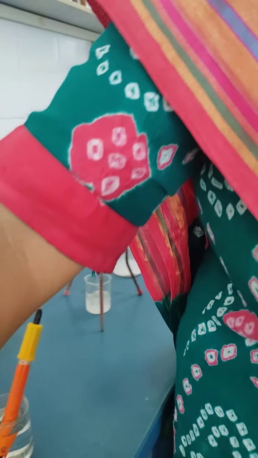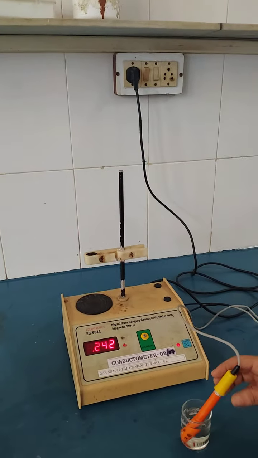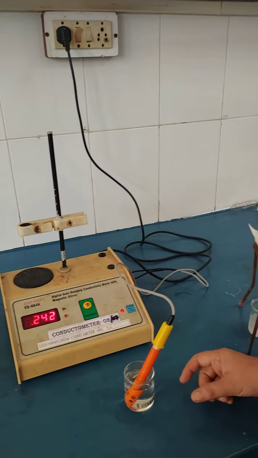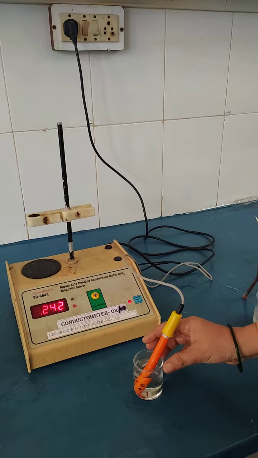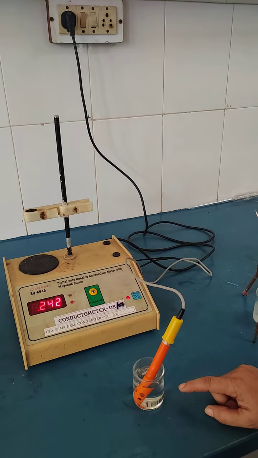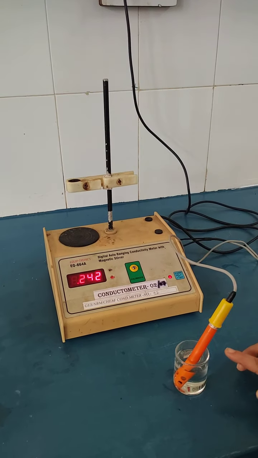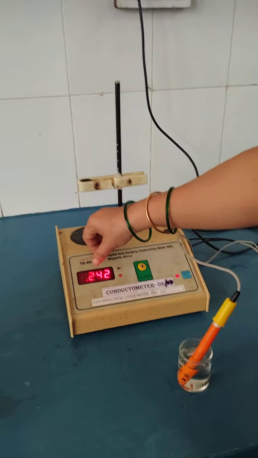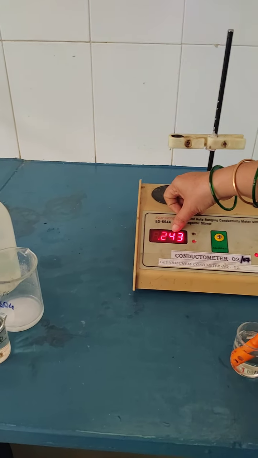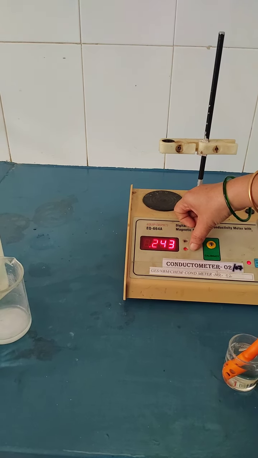Now we'll start with the readings. I have already told you how to calibrate the conductometer and everything. You have to wash your conductivity cell 2 to 3 times with conductivity water, and then dip the conductivity cell in conductivity water. Very first you have to note down the reading for conductivity water, or distilled water. The reading for the distilled water is 0.243 into 10 raised to minus 3, as the reading is in millisiemens.